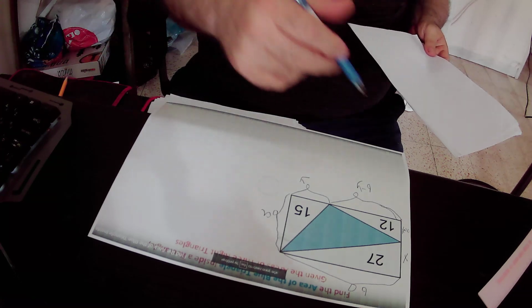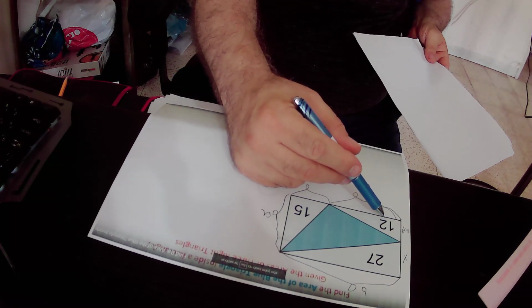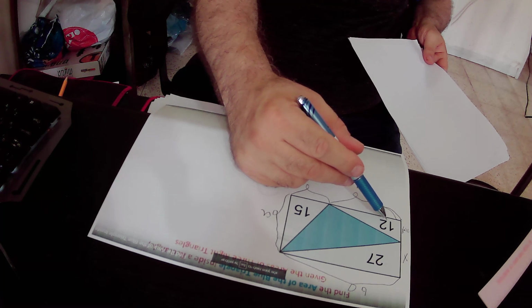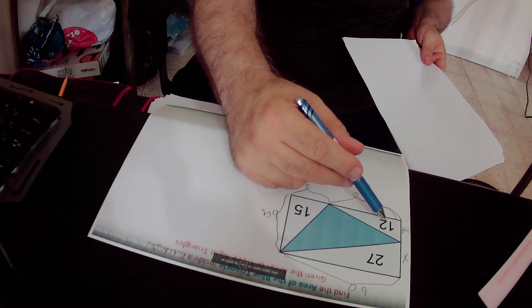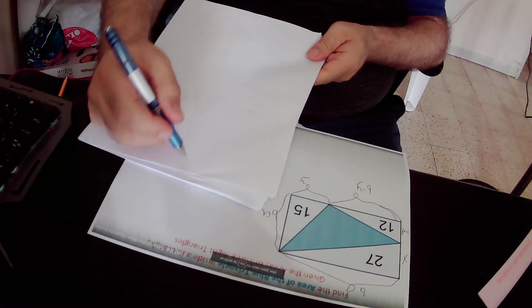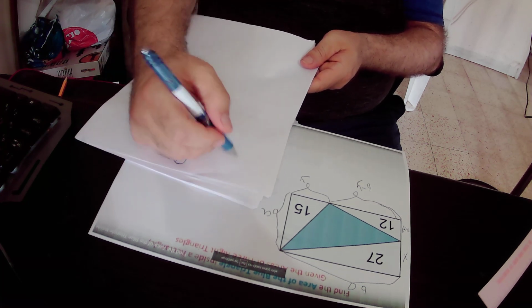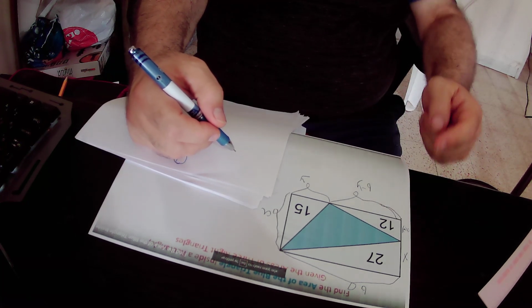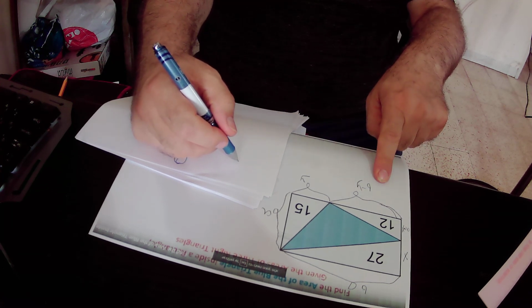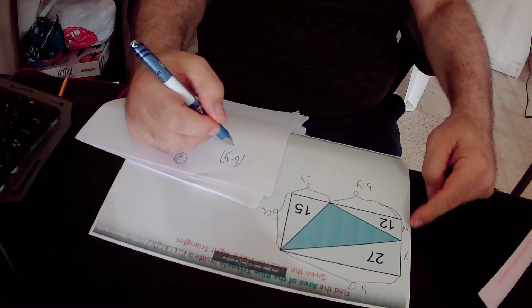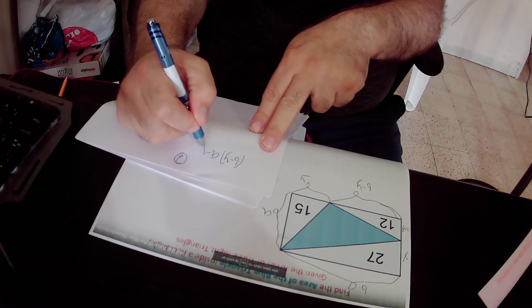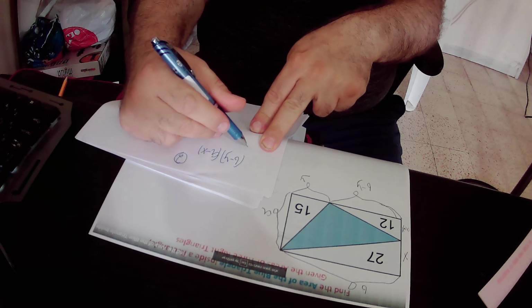and the last right triangle is this triangle whose area we know is 12 units, but now we want to create the formula for the area of this right triangle. So the area of this triangle will be its base, that is b minus y, times its height, that is a minus x, all divided by 2.